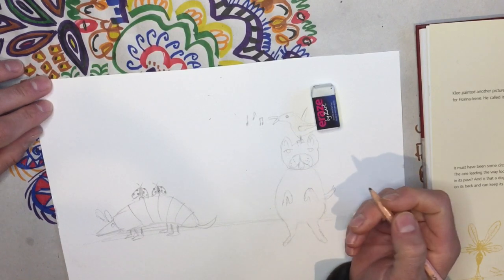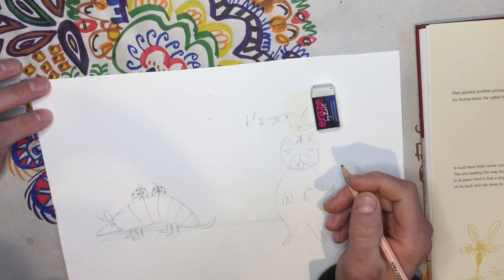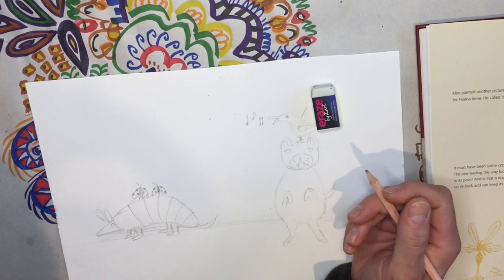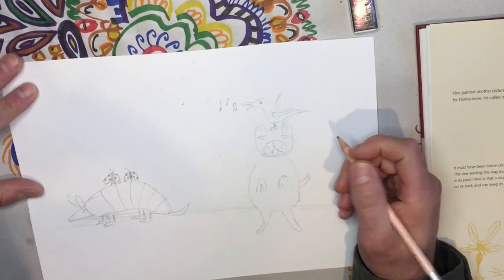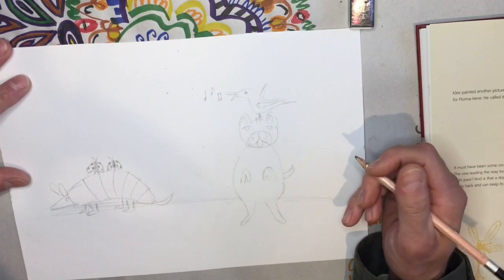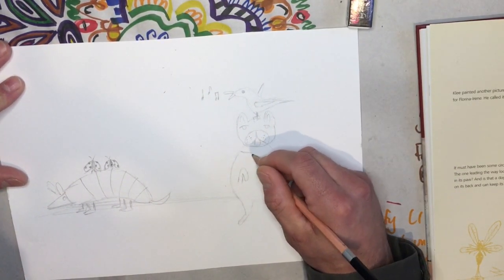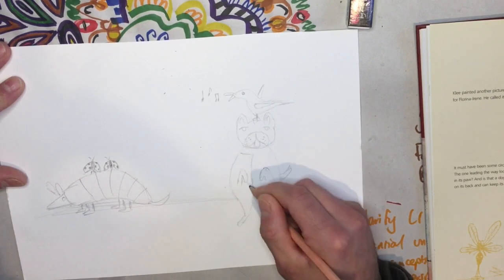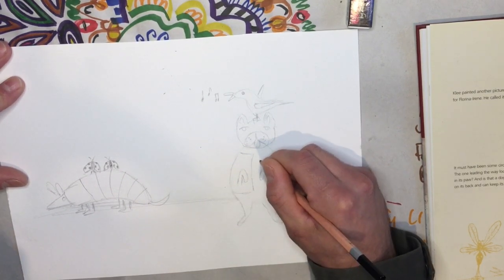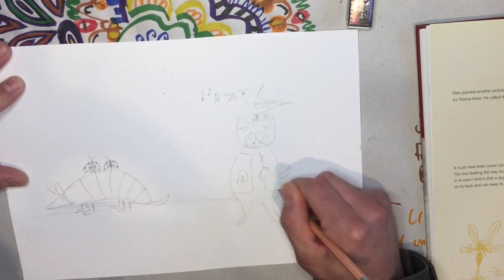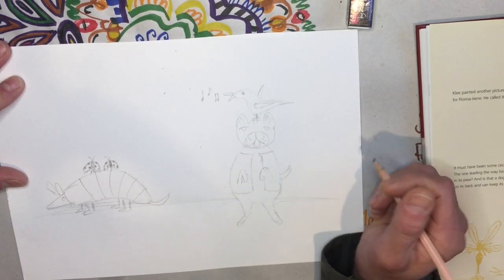I'm sure that you could think of lots of other things that you could add to your animal tricks picture. I could, for example, say that my dog is wearing a vest because he wants to look smart.